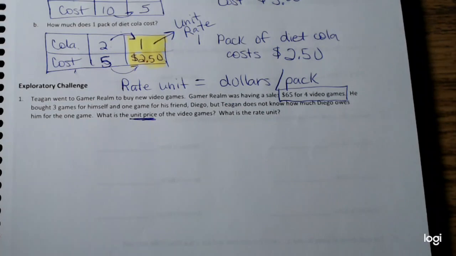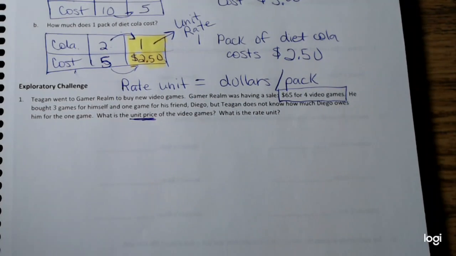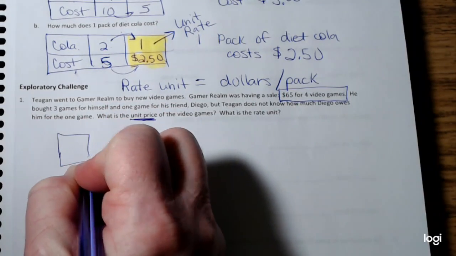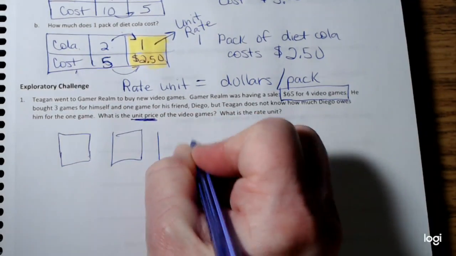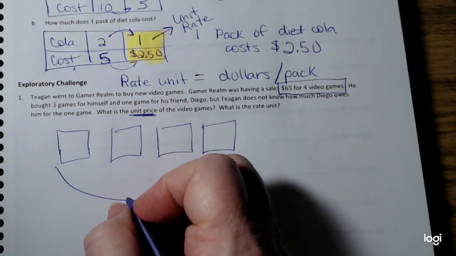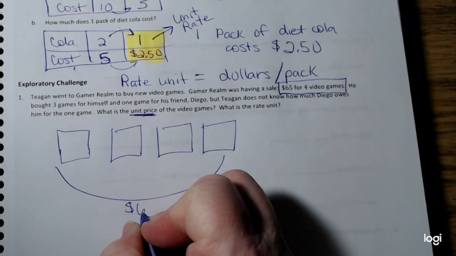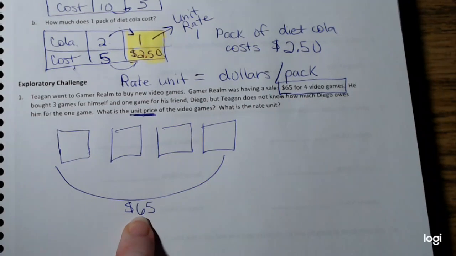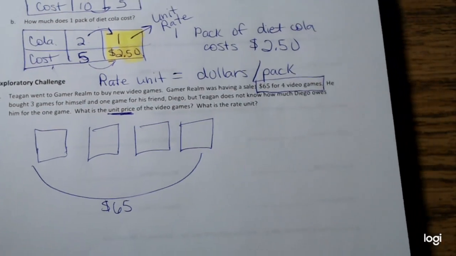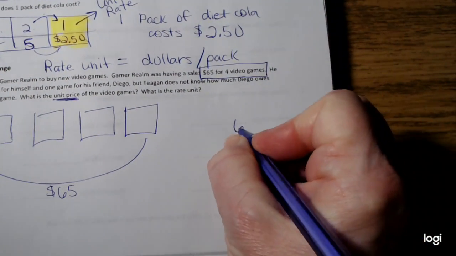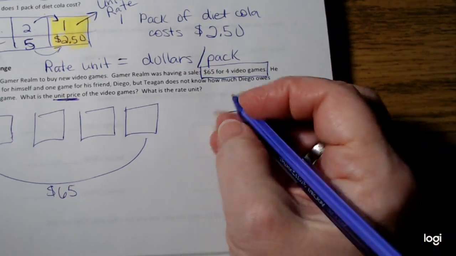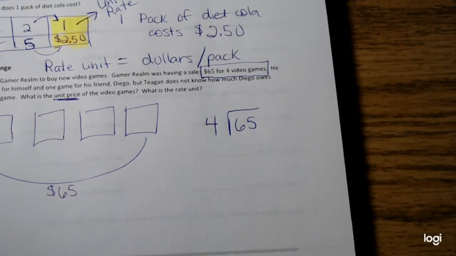So remember, unit price means we want to know how much 1 video game costs. Well, we know that 4 games cost $65. Here's my 4 games, and they all cost $65. So that means I have to take 65 and divide it by 4 to find out how much each game costs. So let's go ahead in our math book right here. Let's do a little bit of long division. Let's go ahead and take 65 and divide it by 4.